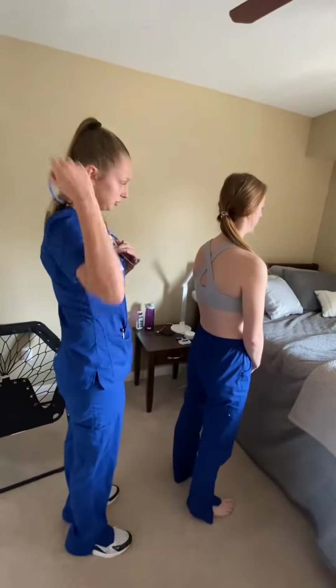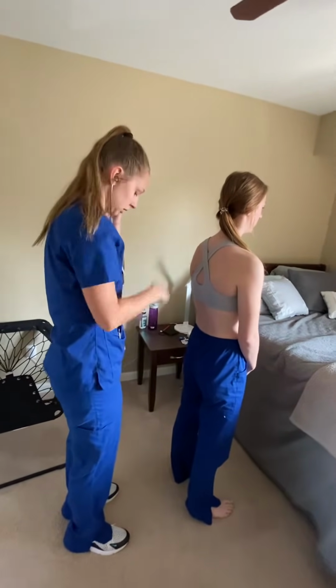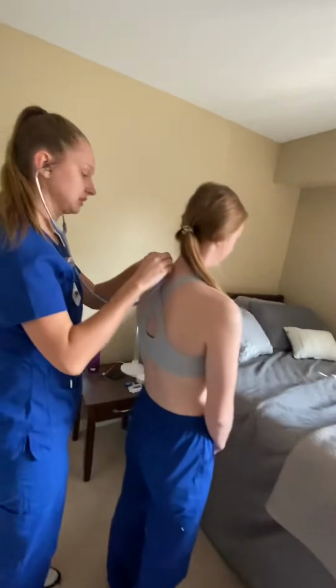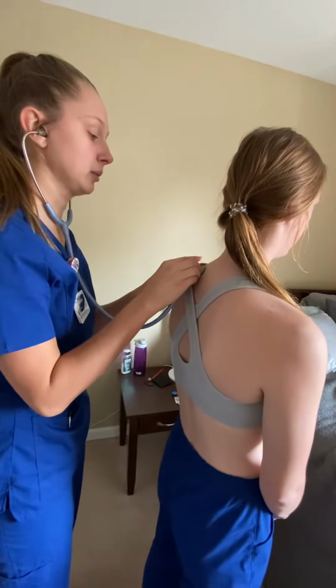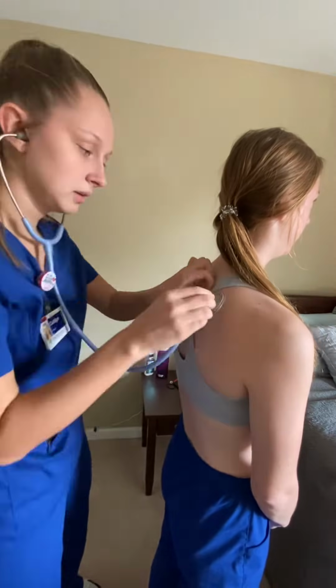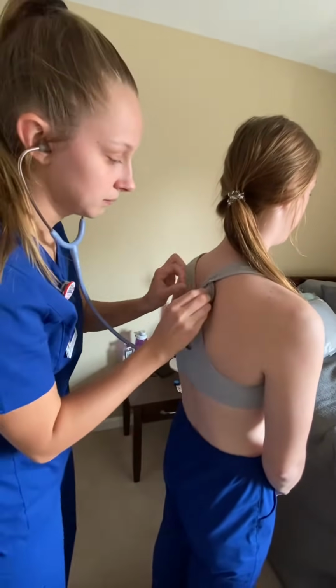So now I'm going to listen to her posterior lungs, and I'm just going to put this here, and if you could take a deep breath in through your nose and out through your mouth every time I move this. Good.